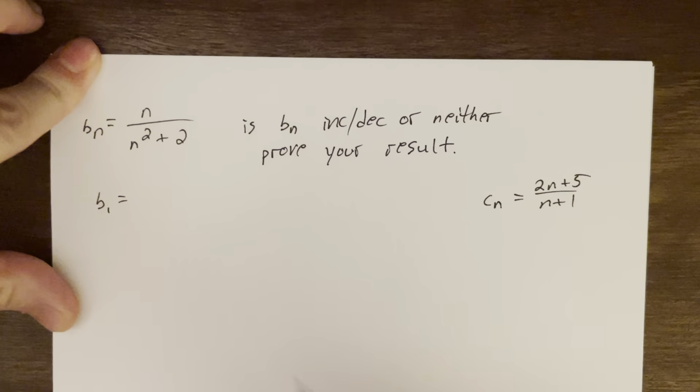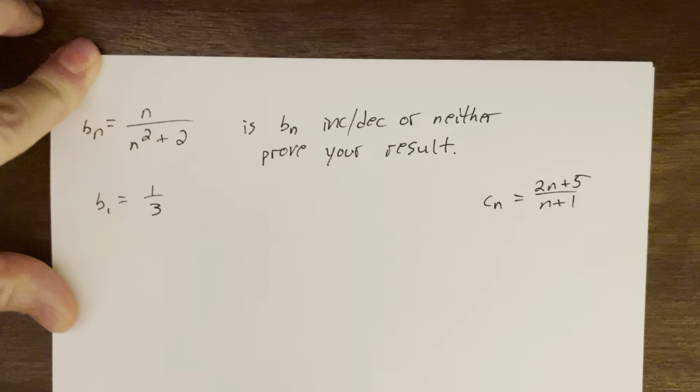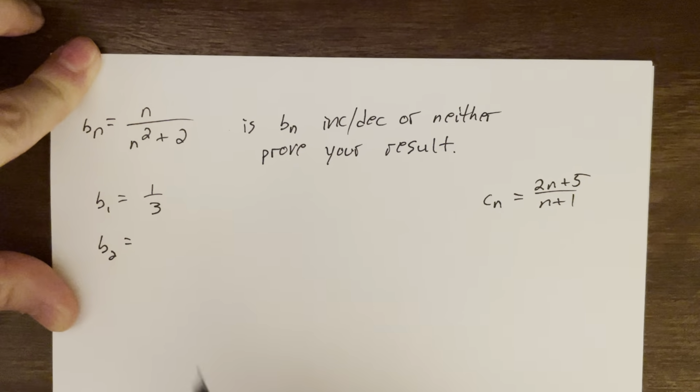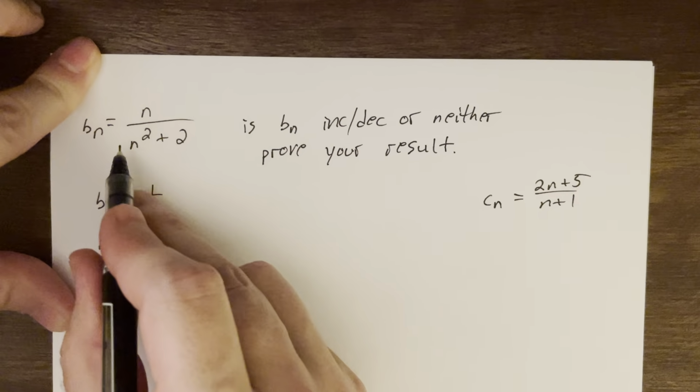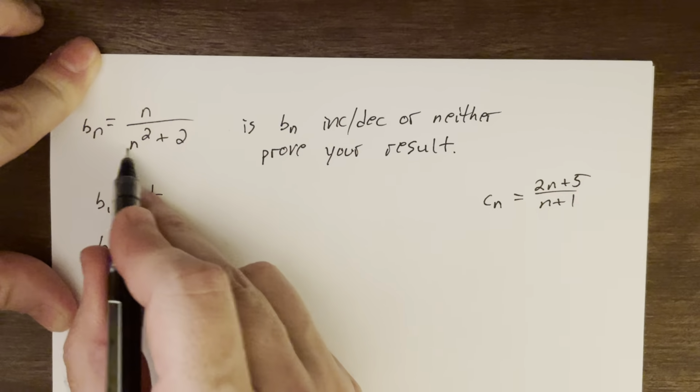So if I look at b sub 1, I get 1 over 1 squared plus 2, I get 1/3. b sub 2, I get 2 over 2 squared plus 2, 4 plus 2, which is 6. And I'll note that, hey, nothing even changed on that first line. But then b3, 3 over 9 plus 2 is 3 over 11. And maybe you're not even sure, but if you pull out a calculator, you'll see this is like 0.2727. So this is a smaller value than this one. Think we're decreasing, but let's do one more for good measure. 4 over 16 plus 2 is 18.